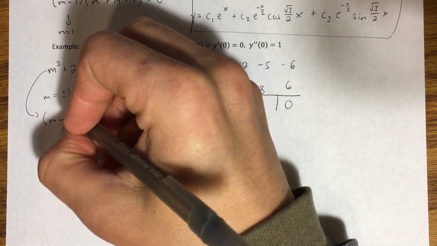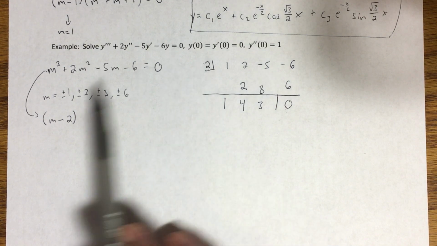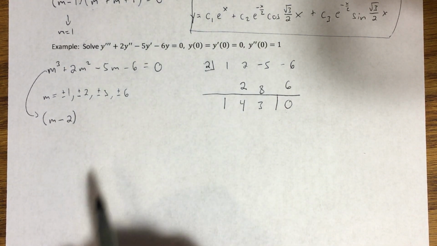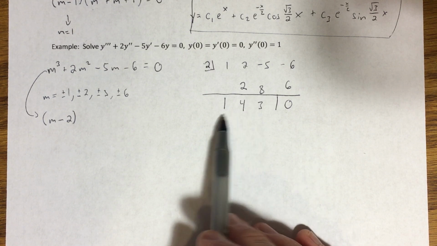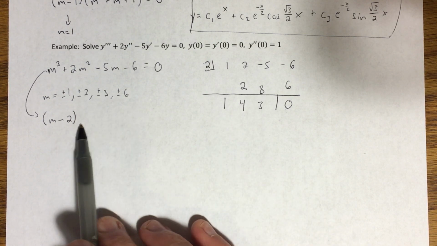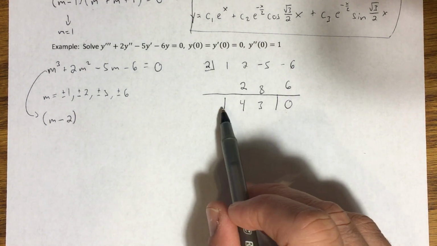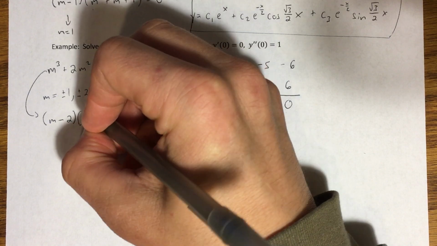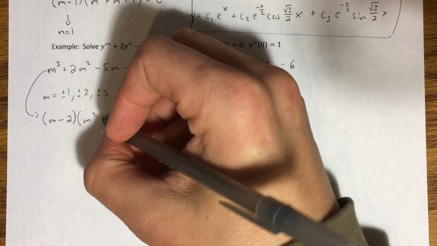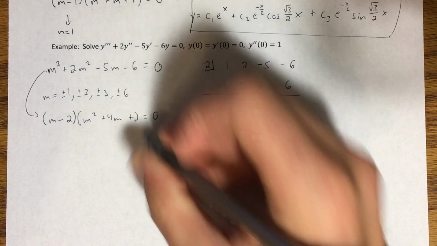M minus 2. This comes from the fact that I used a 2 here. 2 is a 0 of that factor. And then the coefficients of the quadratic factor that's going to end up here come straight from the division down here: 1, 4, and 3. That becomes 1m squared plus 4m plus 3, that would be my constant term, equals 0.